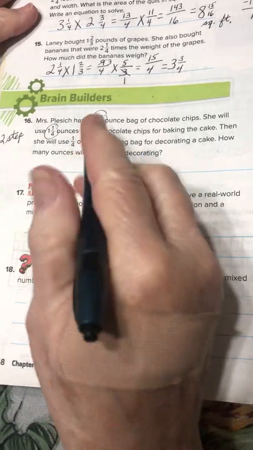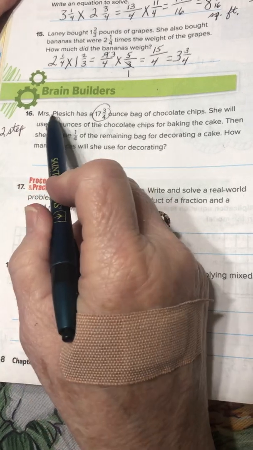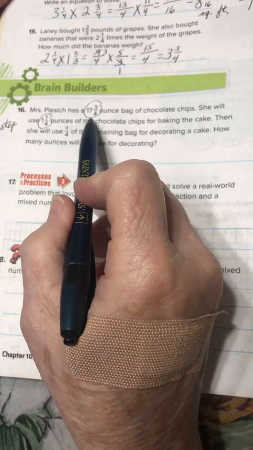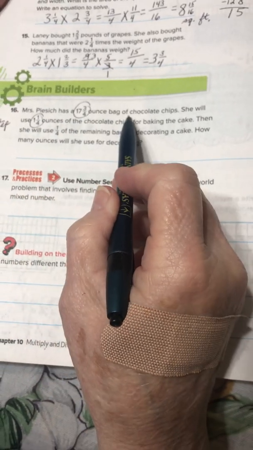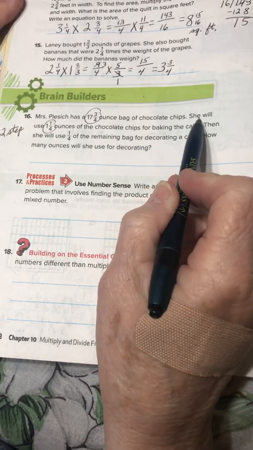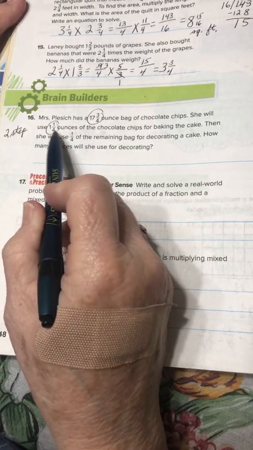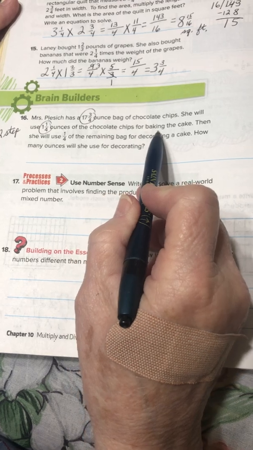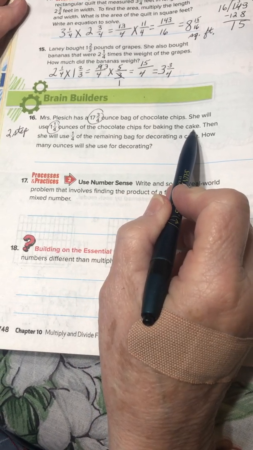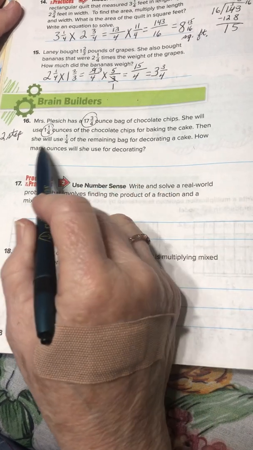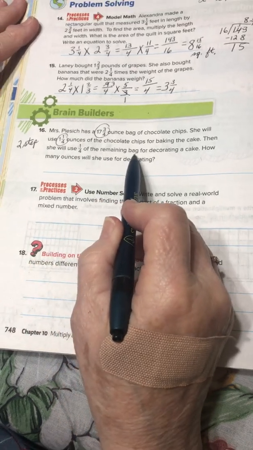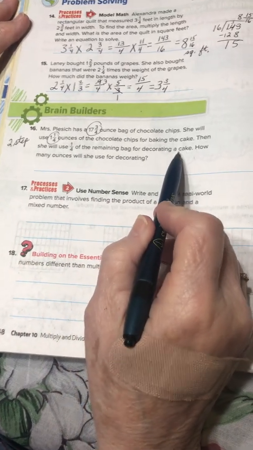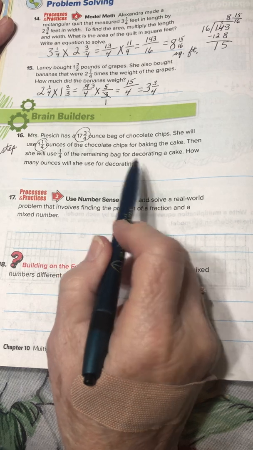So let's start again with number 16. Mrs. Plessick has a 17 and 3/4 ounce bag of chocolate chips. She will use 1 1/4 ounces of the chocolate chips for baking the cake. Then she will use 1/4 of the remaining bag for decorating a cake. How many ounces will she use for decorating?